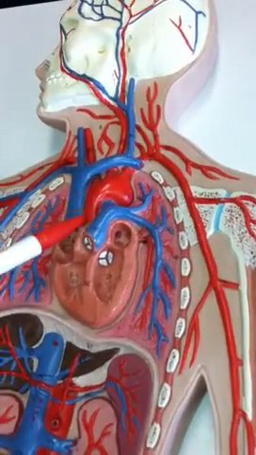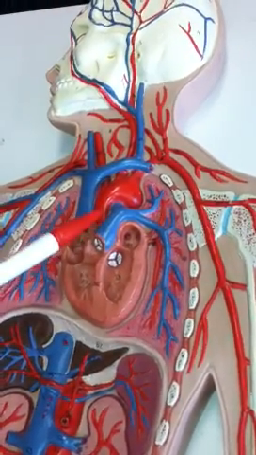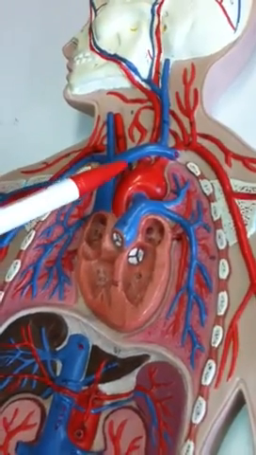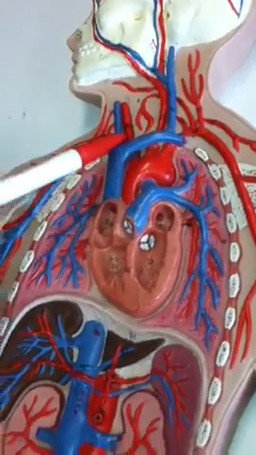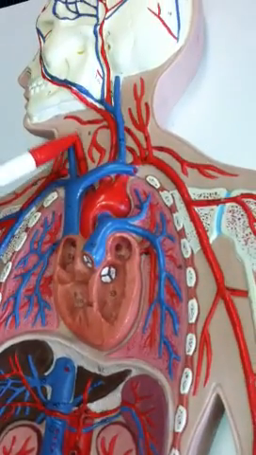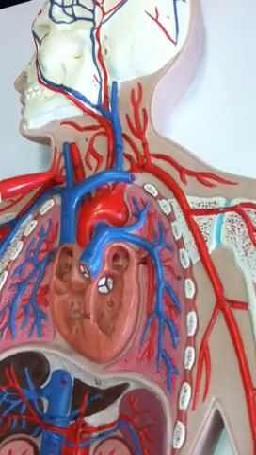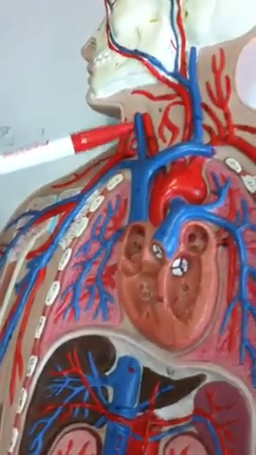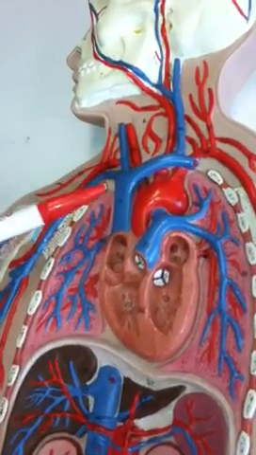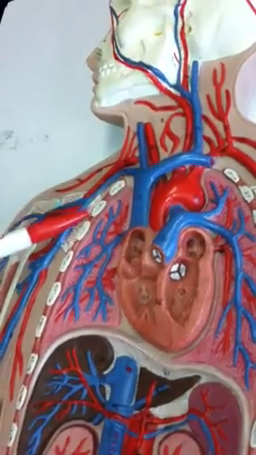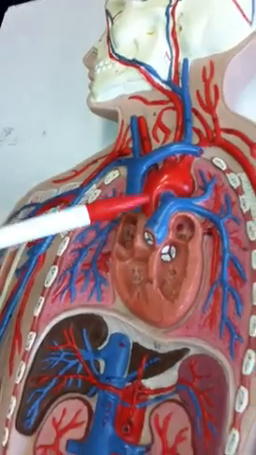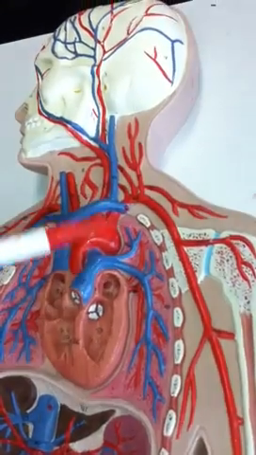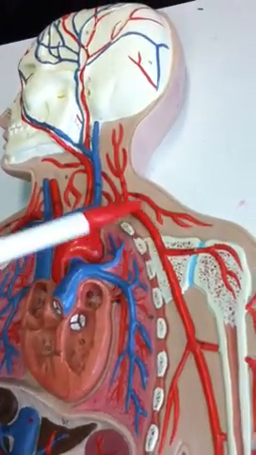Here's the aortic arch. And coming off of the aortic arch is the brachiocephalic trunk, which runs underneath the brachiocephalic vein. It splits and becomes the right common carotid and the right subclavian artery. Next to it is the right jugular vein and the right subclavian vein. This is the aortic arch, this is the left common carotid, and this is the left subclavian artery.